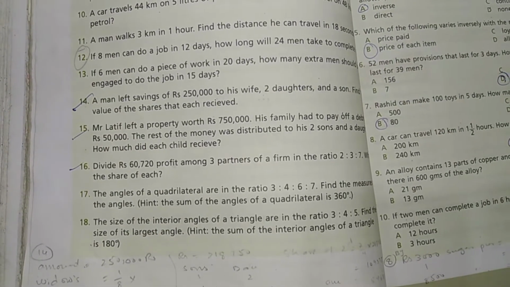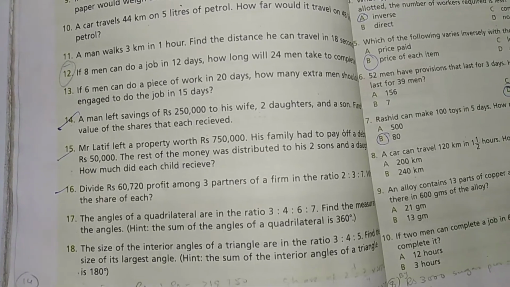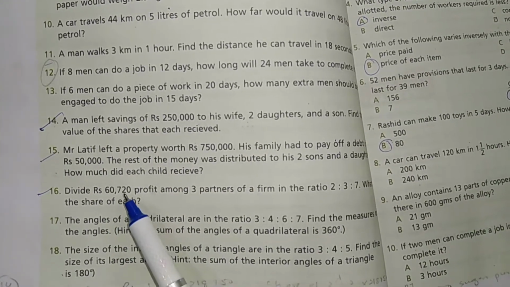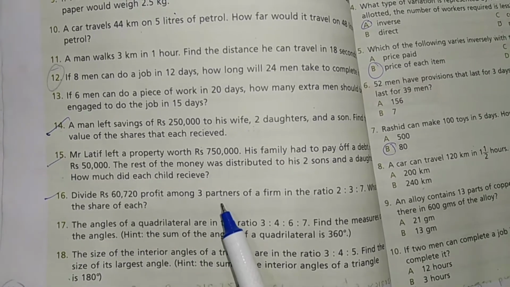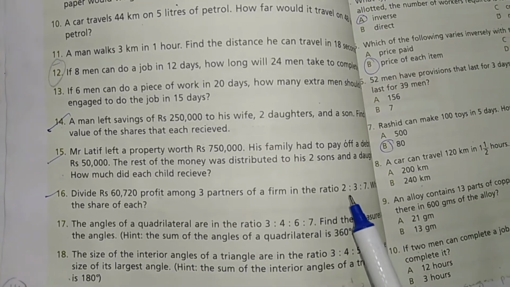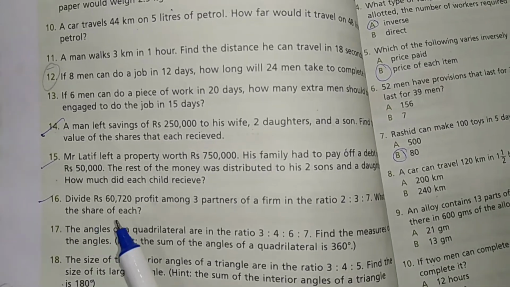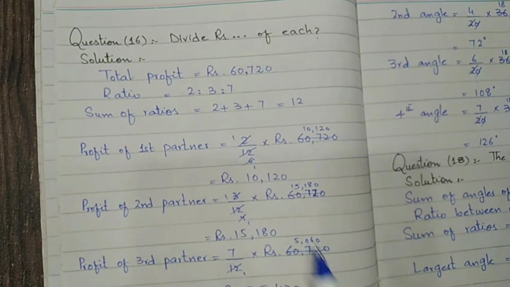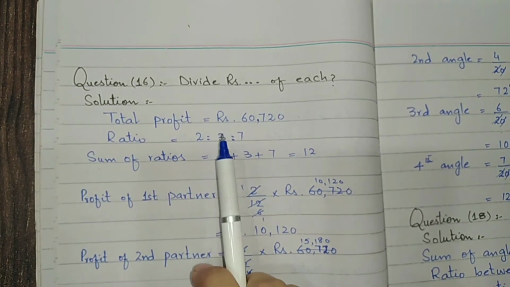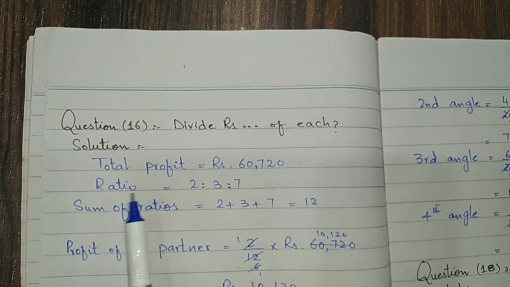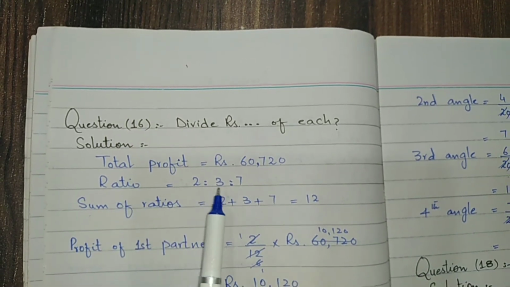Okay students, now we have to move to our next question, that is question number 16. Divide rupees 60,720 profit among 3 partners of a firm in the ratio 2:3:7. What is the share of each? So students, total profit is equal to rupees 60,720. Ratio is equal to 2:3:7.